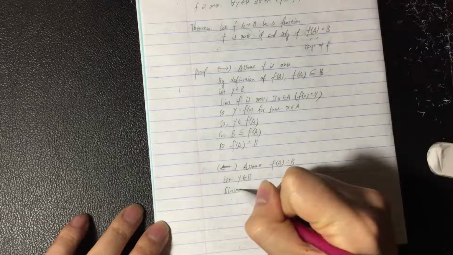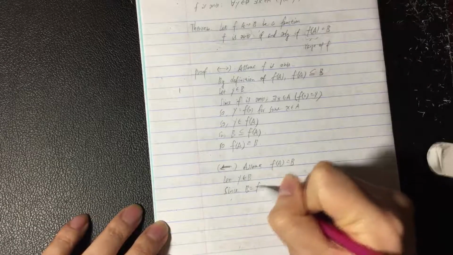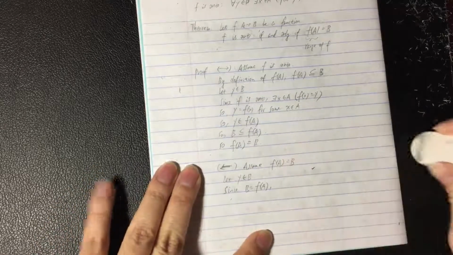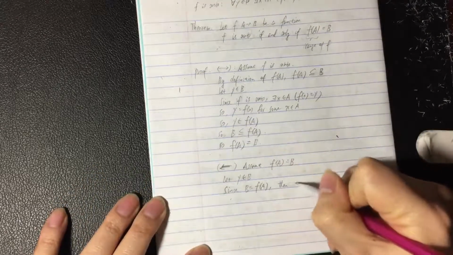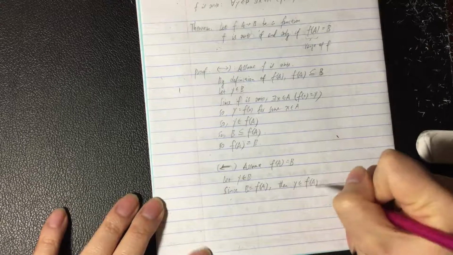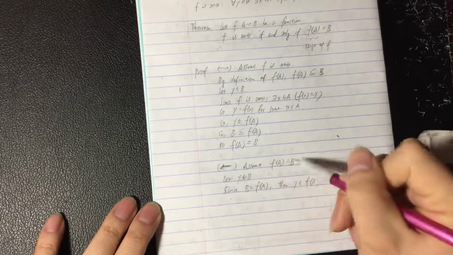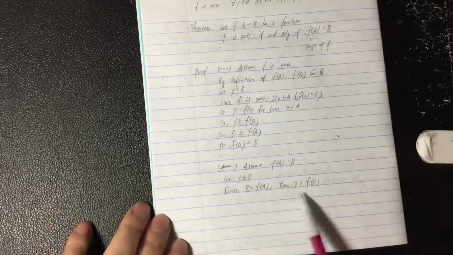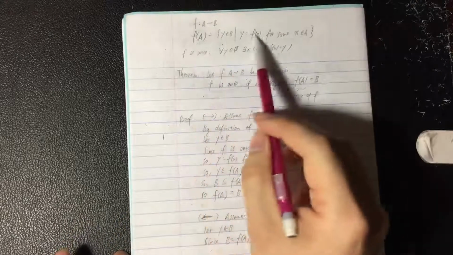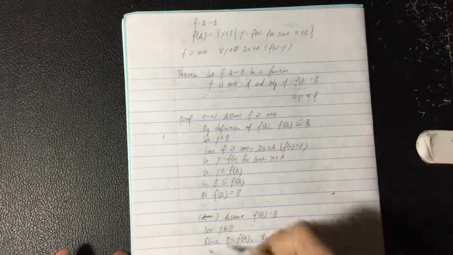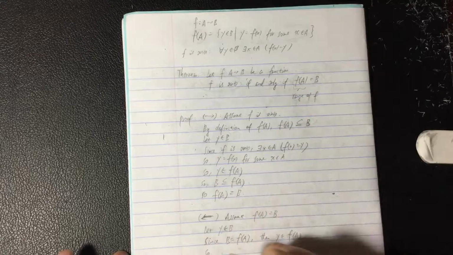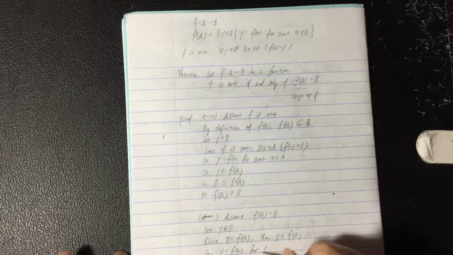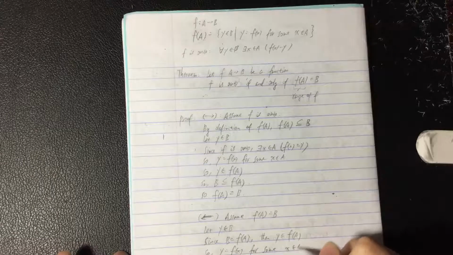Since set B is the same as f of A, then y belongs to f of A. Since y belongs to f of A, it satisfies this condition. So y equal to f of x for some x in A.